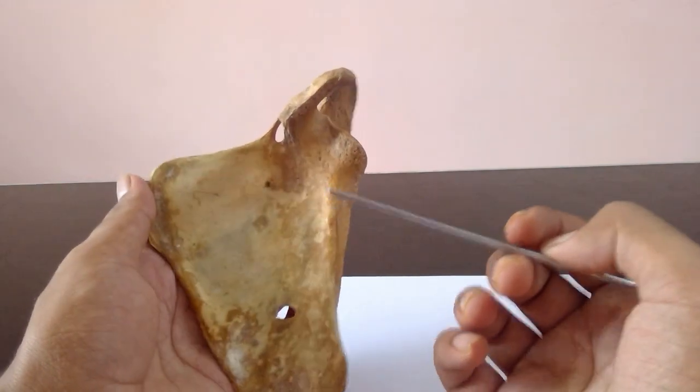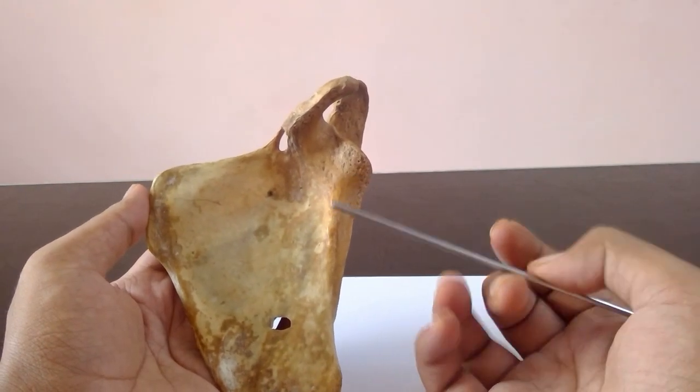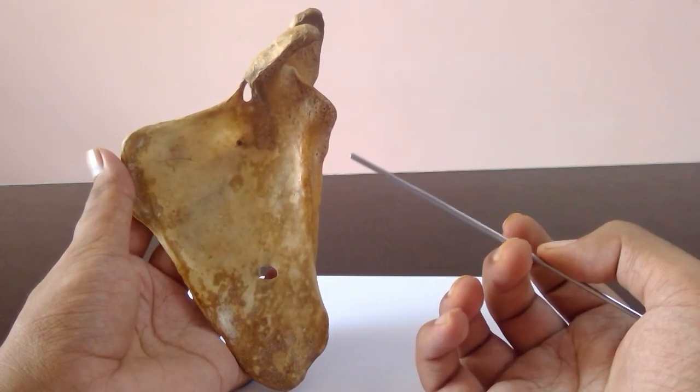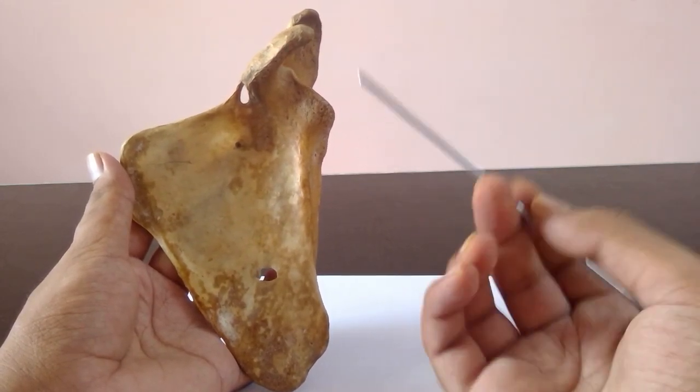These were some of its features that you must know here. Now, in the next segment, we will be looking at its major attachments.